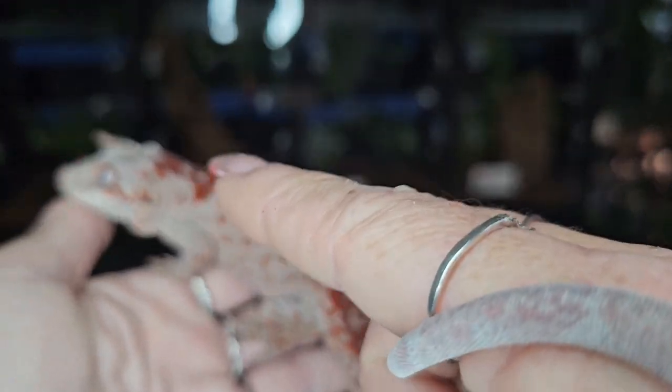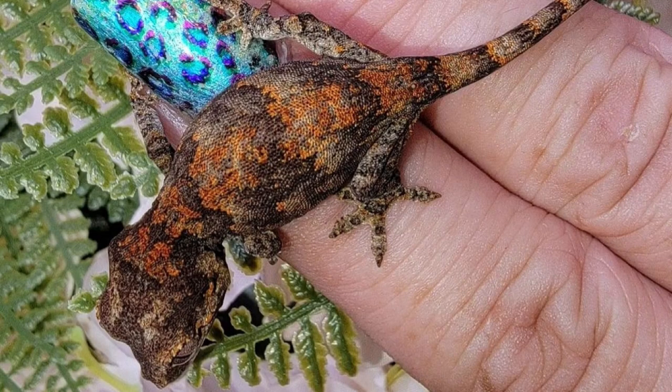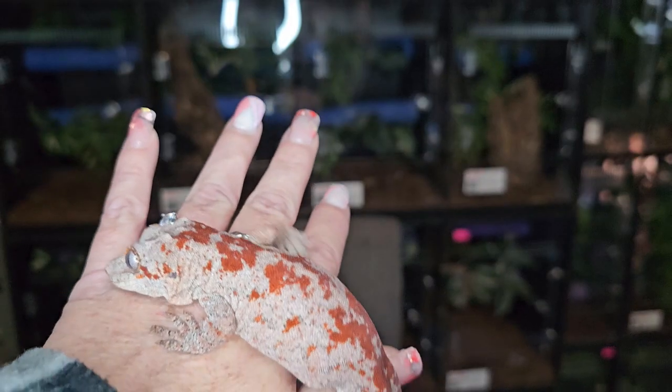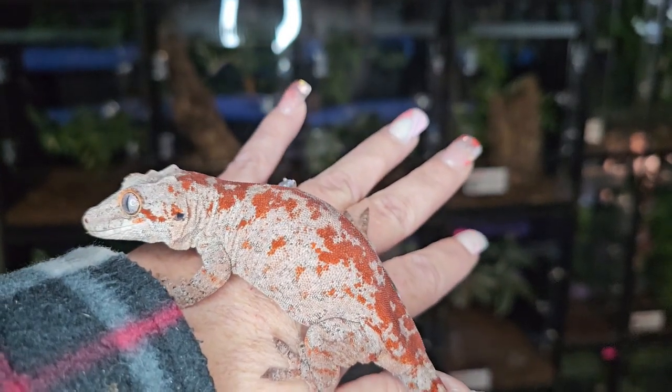See how it's coming off to the sides? So it's not quite as uniform as it looked when she hatched. Nonetheless, we are slowly but surely learning that this is a trait that we can recreate.